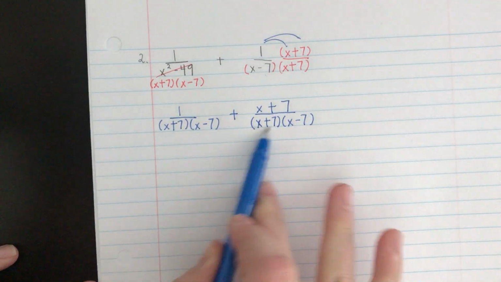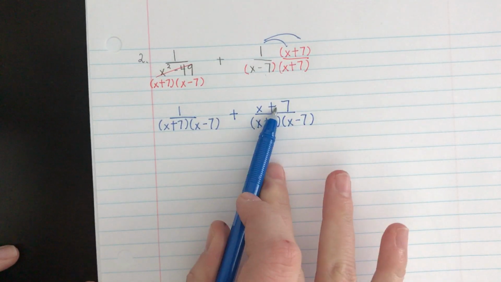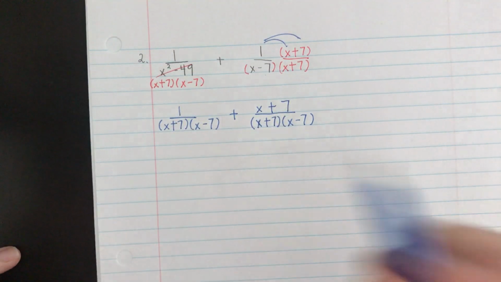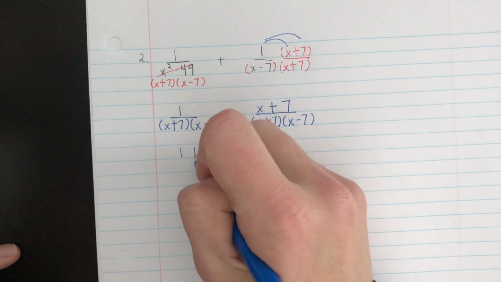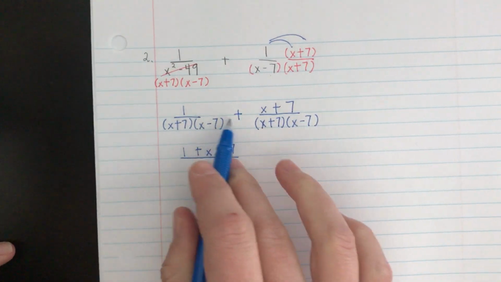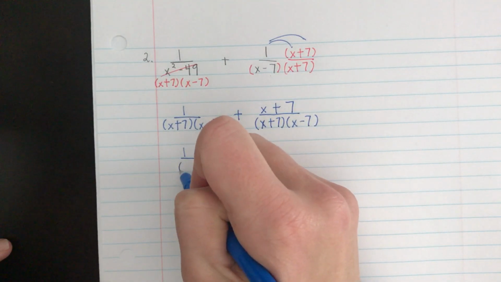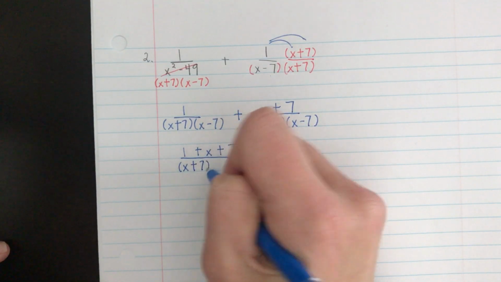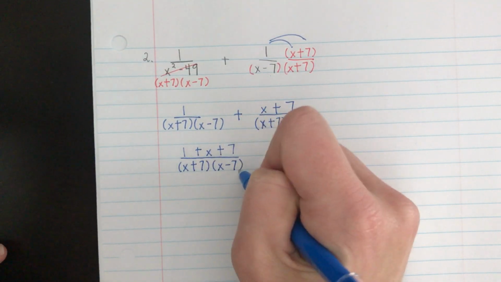Now that you have a common denominator, you can add or subtract across the top, keep the bottom the same. So you have 1 plus x plus 7, add or subtract across the top, keep the bottom the same.